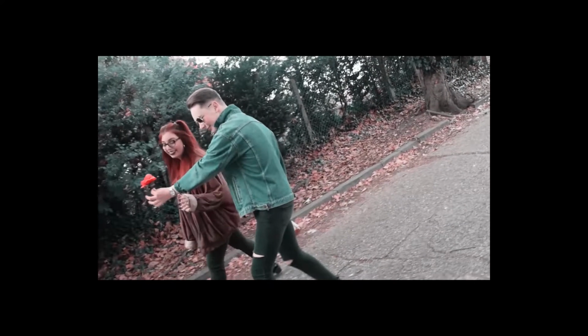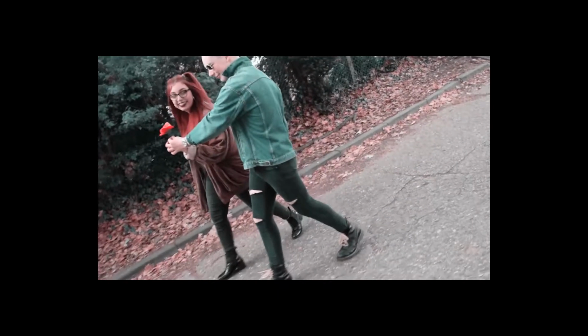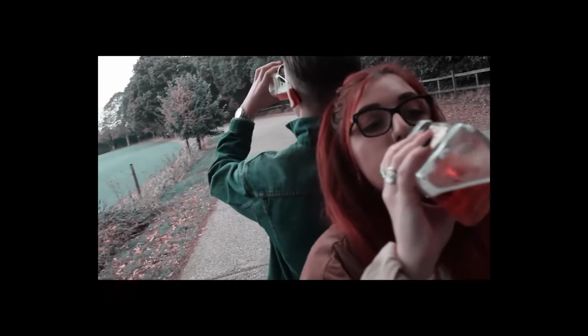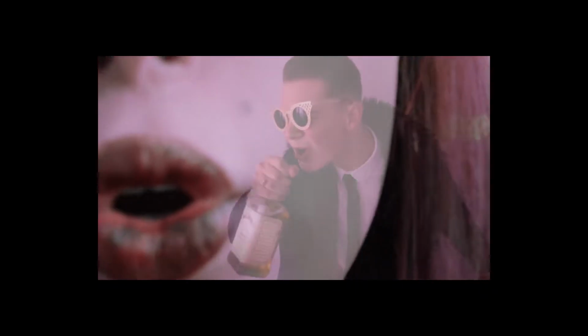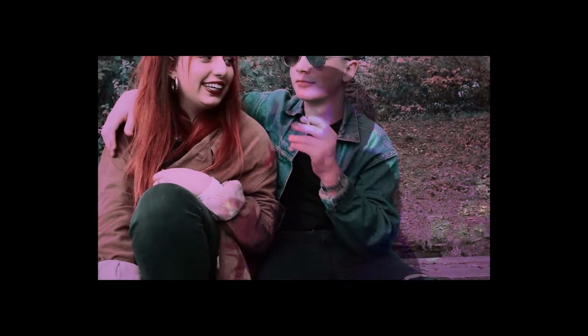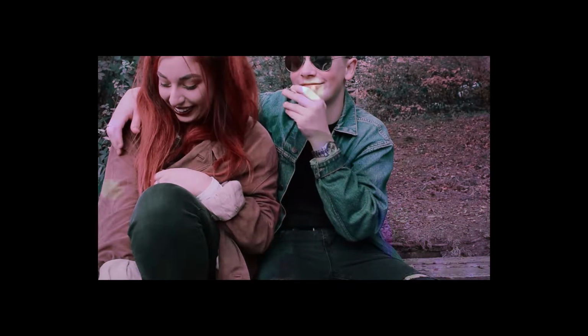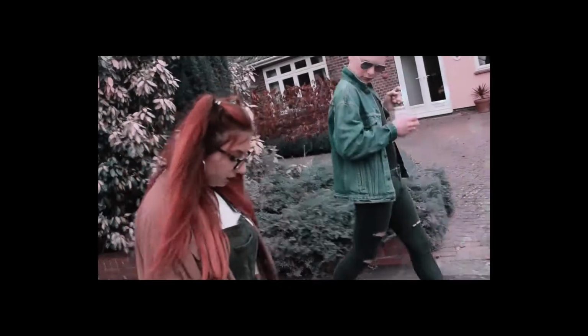For example, I used different filters over certain clips in order to show the audience that they were flashbacks. As well as this, I learned how to create a double exposure effect by overlapping two shots and lowering the opacity of both shots so that they can be played up against each other.